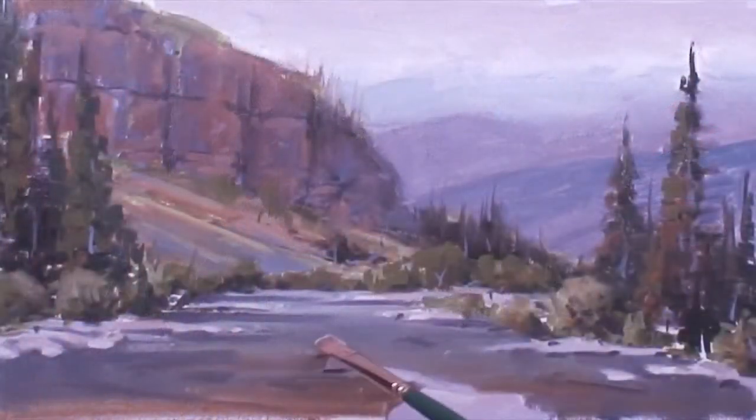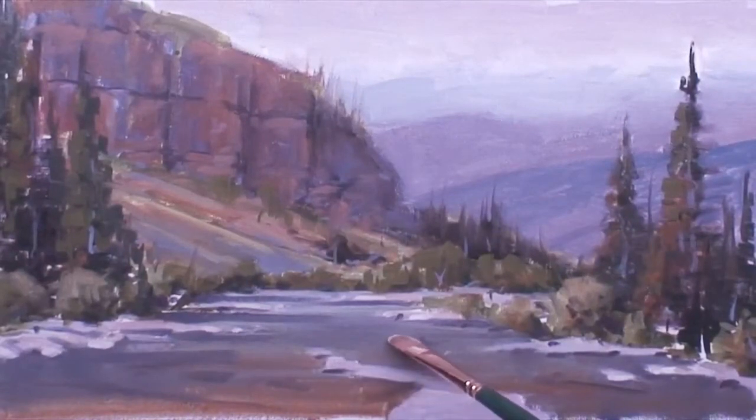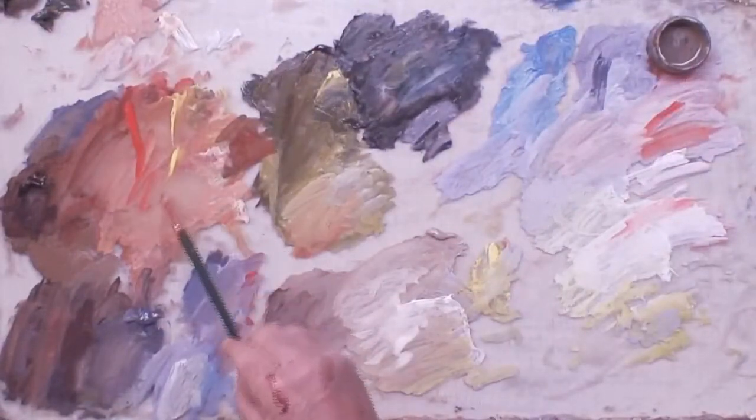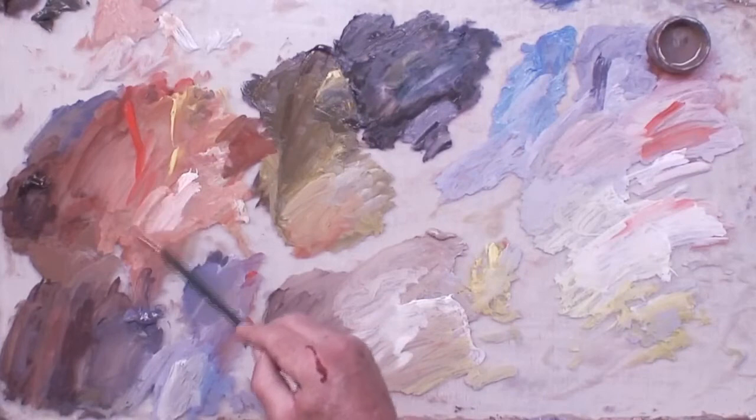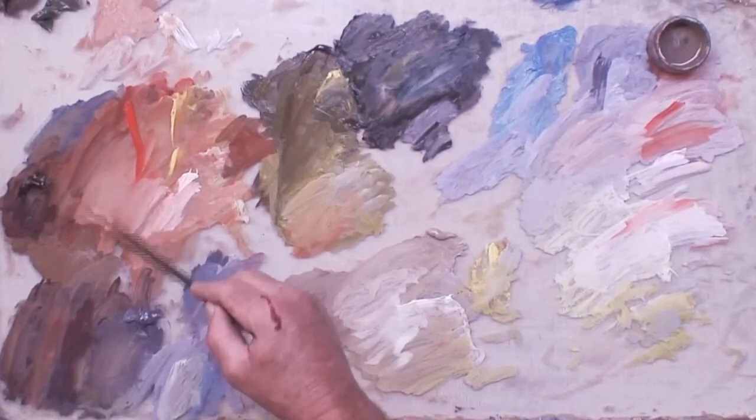One of the ways to make rocks appear that they are under the surface of the water is to place rocks in the water that are partially out of the water. The rocks that are partially out of the water are usually the same color as the shoreline. They have the same value as the shoreline, and they also have a reflection that's in the water. The rocks that are underwater do not have a reflection.